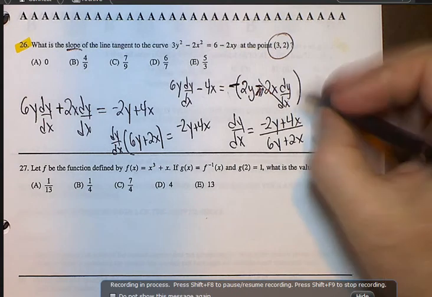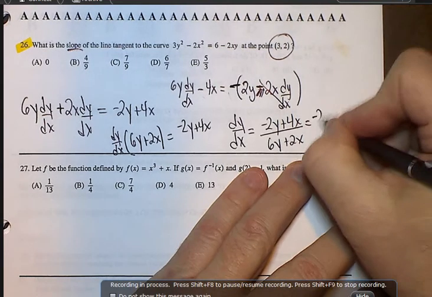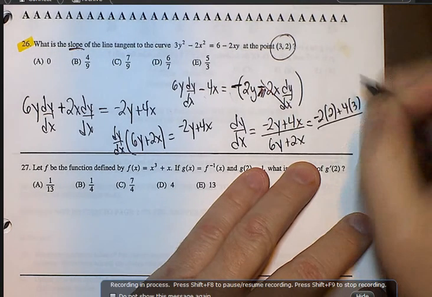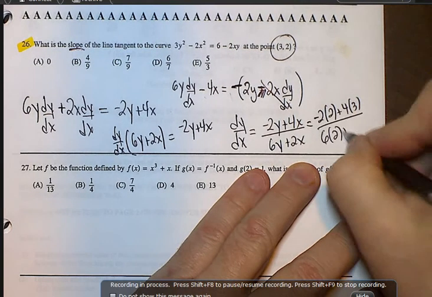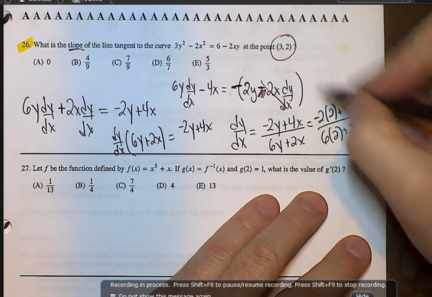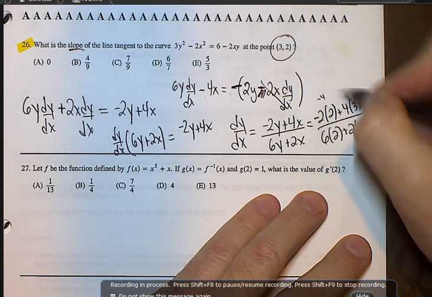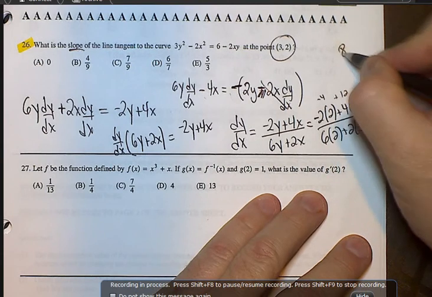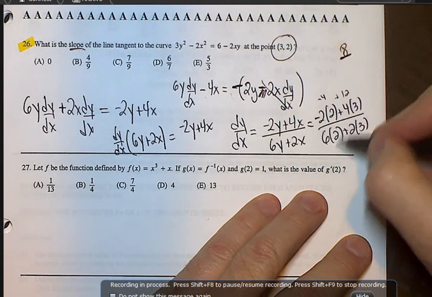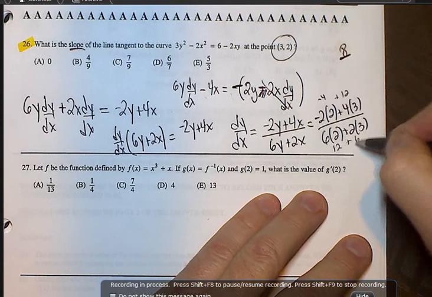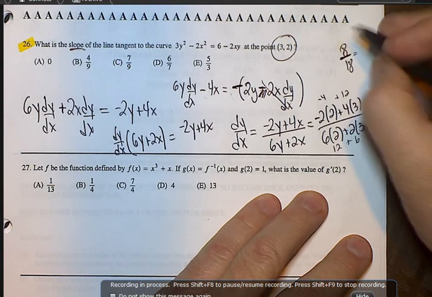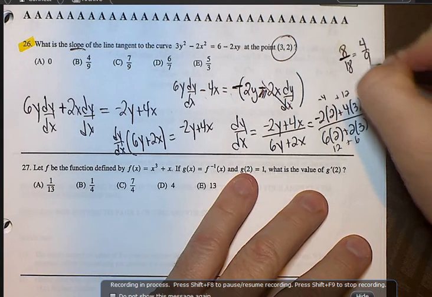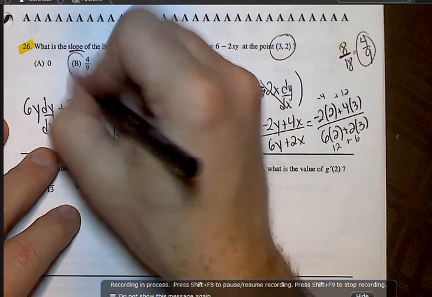So we plug that in: minus 2 times 2 plus 4 times 3, divided by 6 times 2 plus 2 times 3. So this is a negative 4, and that's a positive 12, so negative 4 plus 12 is a positive 8. Over, this is 12, and this is 6, so 18. And when I reduce that, because I believe it's going to be reduced by 2, you get 4 over 9. Choice B.